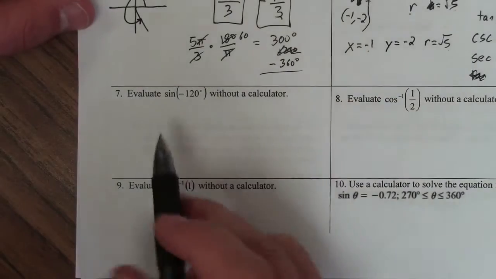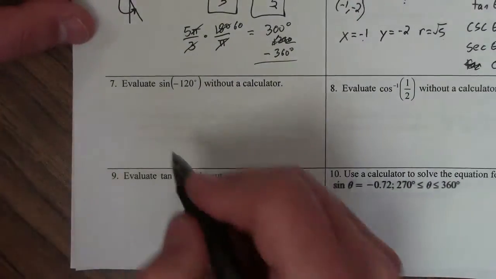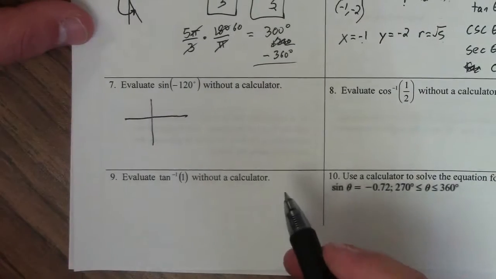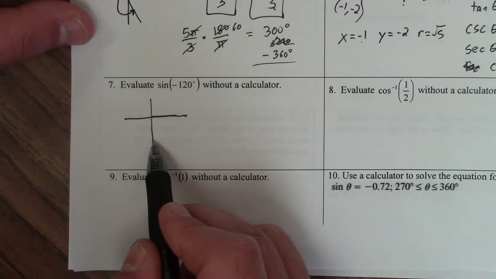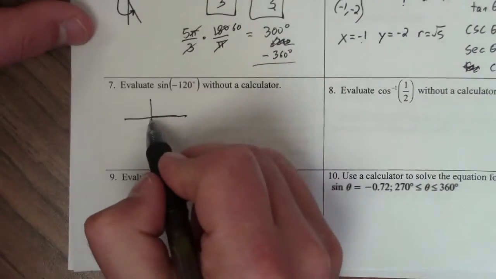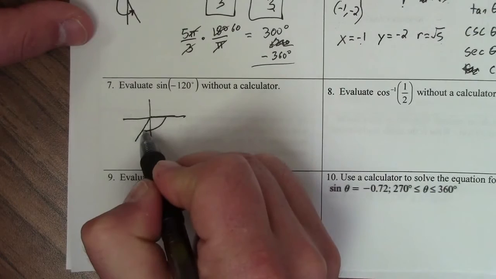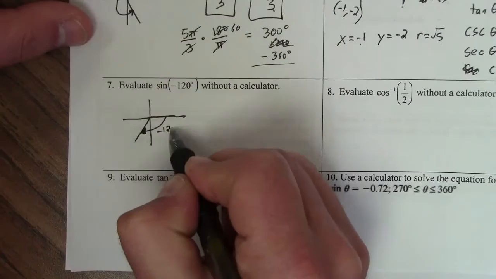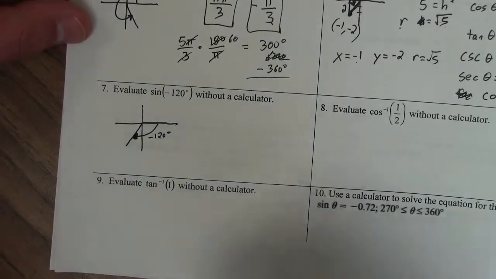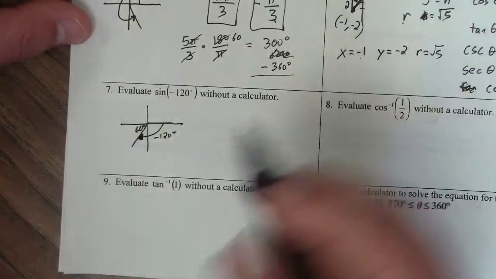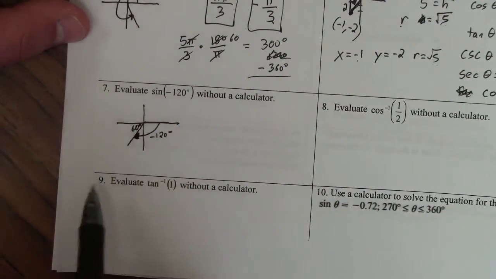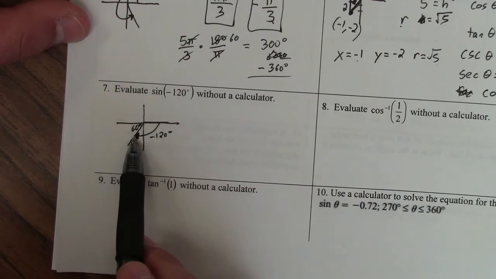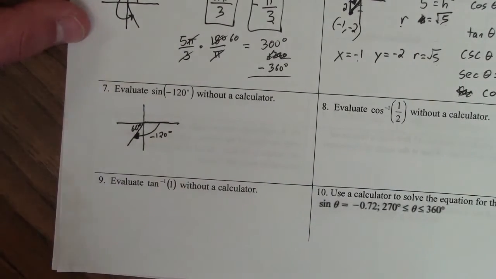On this next one, we have to evaluate -120 without a calculator. -120 degrees, so if we start here and rotate down to this first axis, that's -90. Going another 30 degrees would get us to -120. The reference angle here is 60 degrees. And the reference angle is always drawn to the x-axis. So the angle between this and this is 60 degrees. We know that because if we're already at 120 degrees, we'd need another 60 to get to 180.